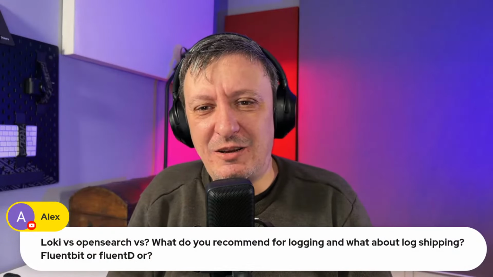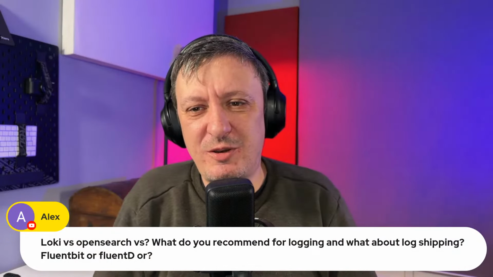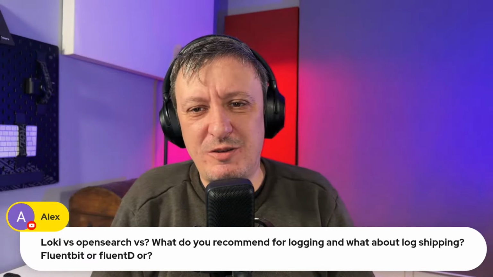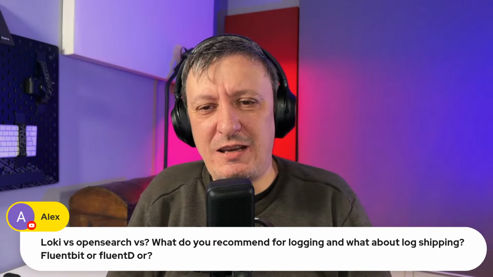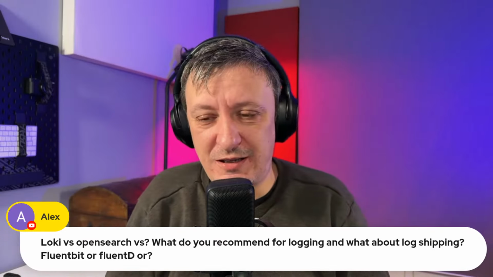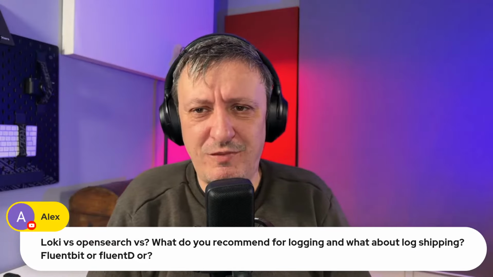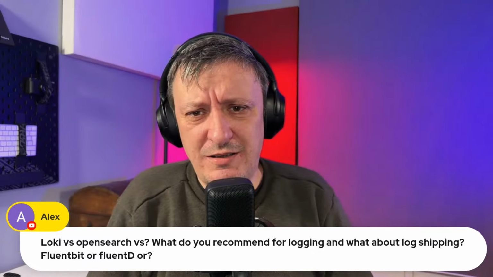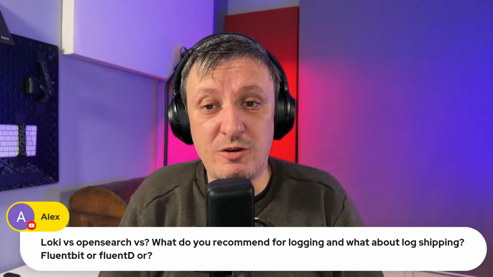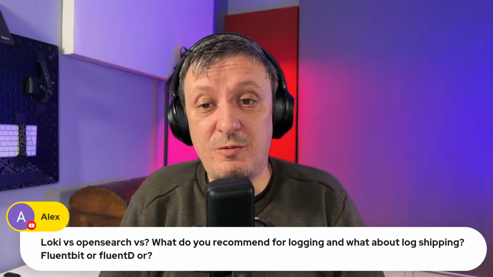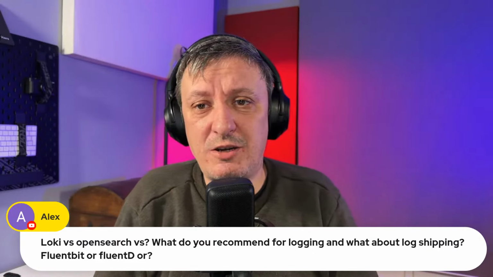Loki versus OpenSearch versus what do you recommend for logging, and what about log shipping, Fluent Bit or Fluentd? I tend to use Loki myself. I'm a huge fan of everything coming from Grafana Labs. So Loki is the storage for your logs. And I tend to use Fluentd as the one shipping logs.